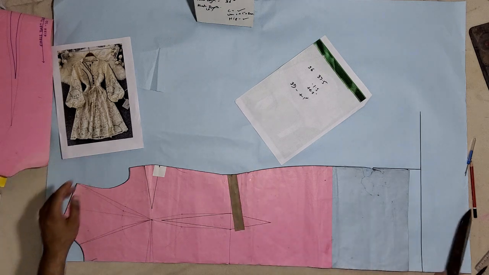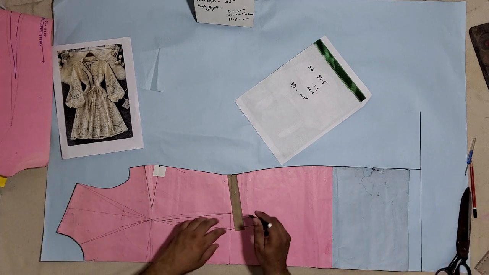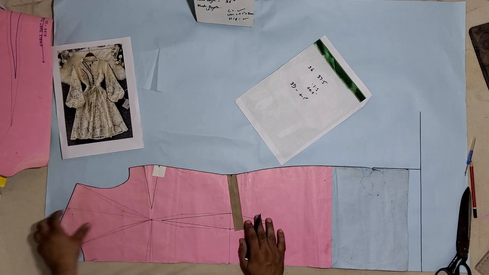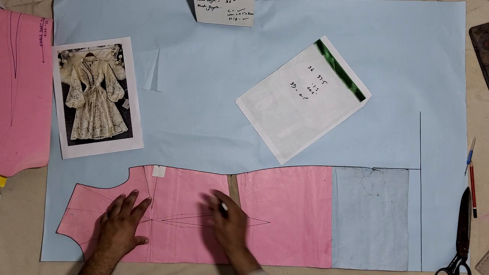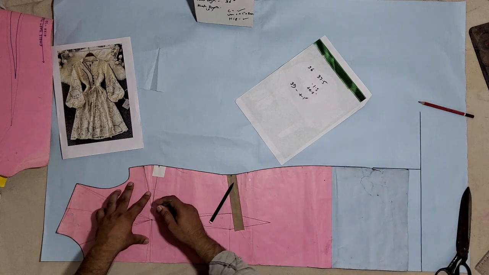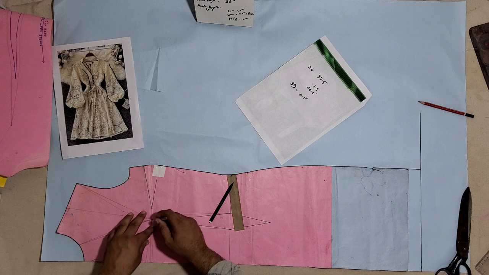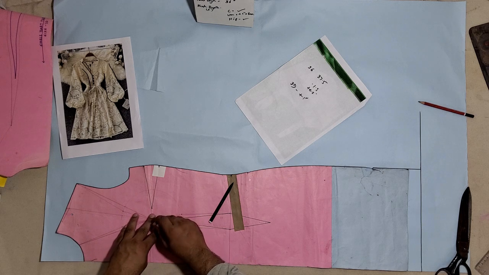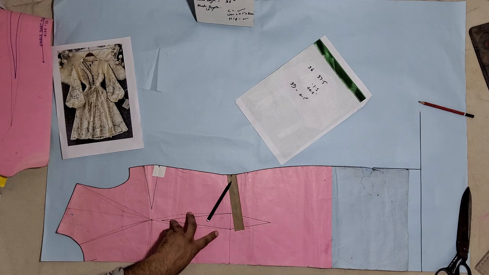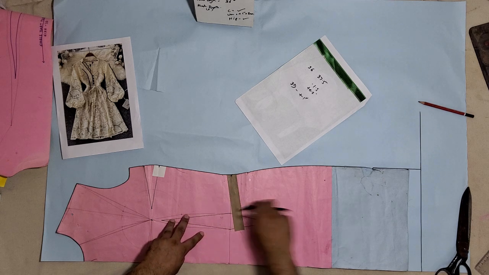So let's start. Okay, first of all, you have to mark all these points, waist point, these start points, apex point, everything. Okay, that's fine.